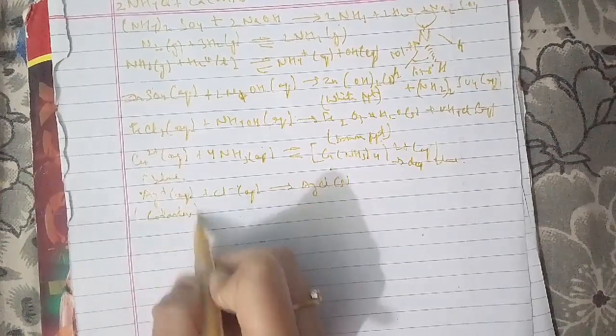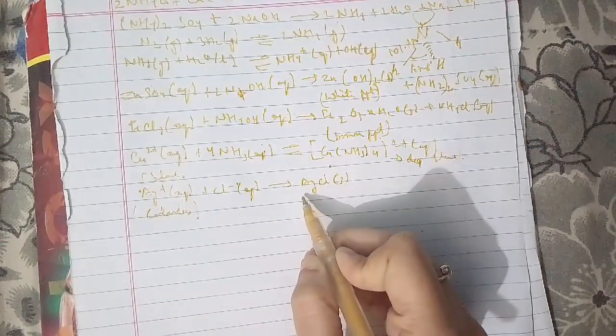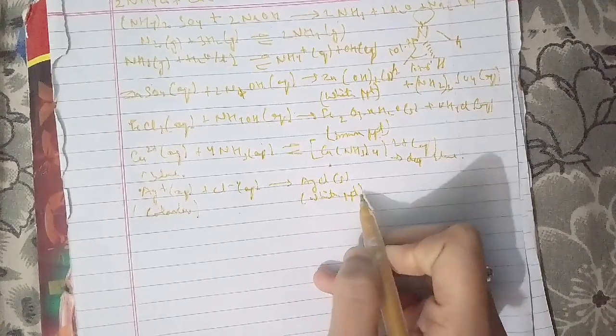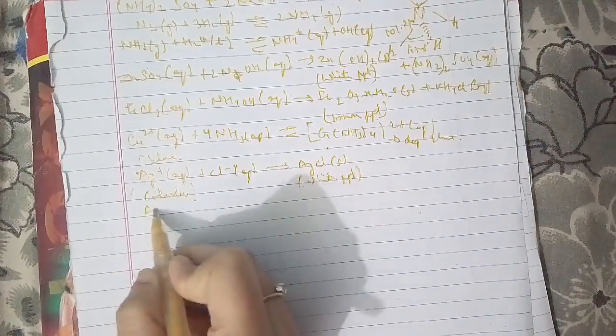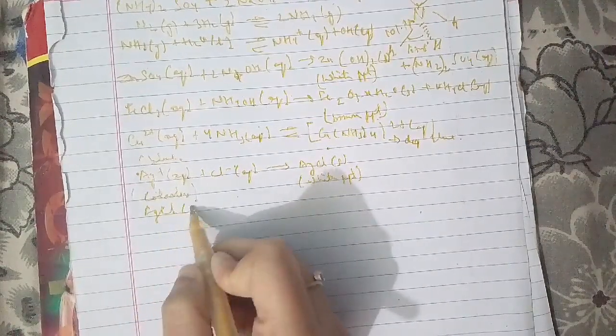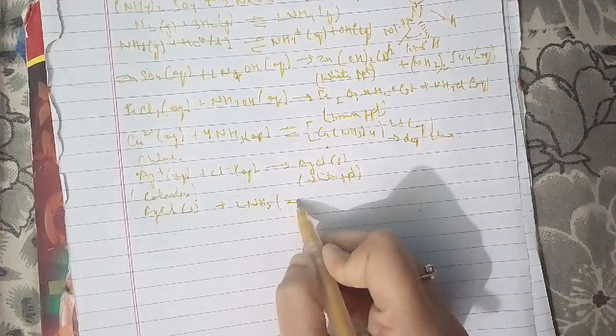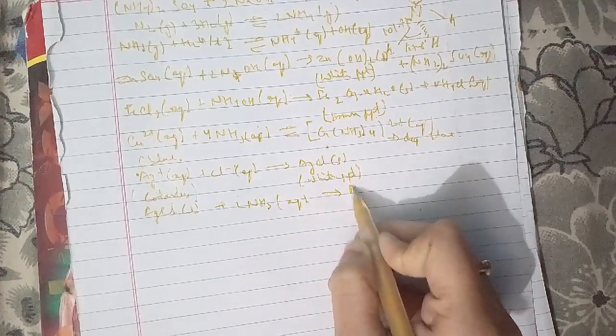We'll talk about another question, that is the fourth question, which is question number 4. The question is, why does NH3 act as a Lewis base? So which we have to talk about.